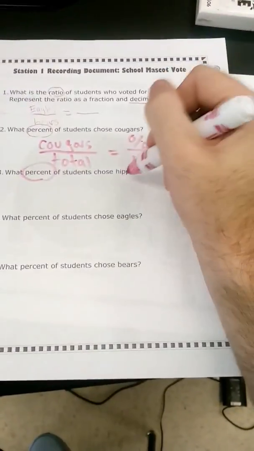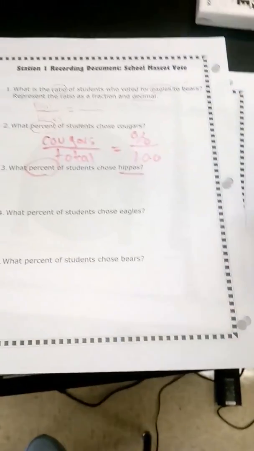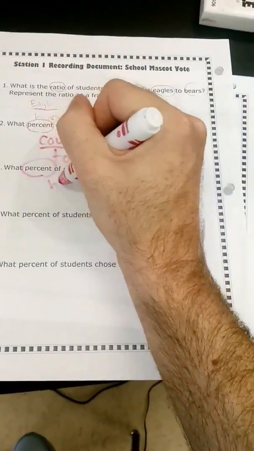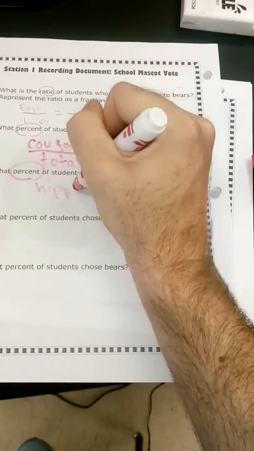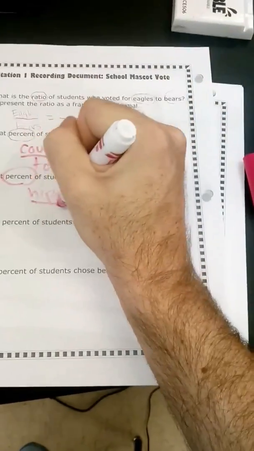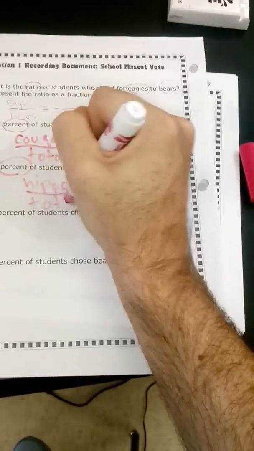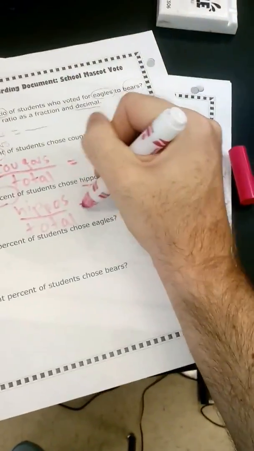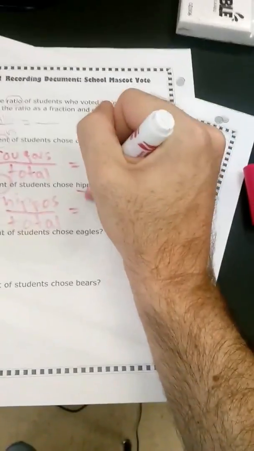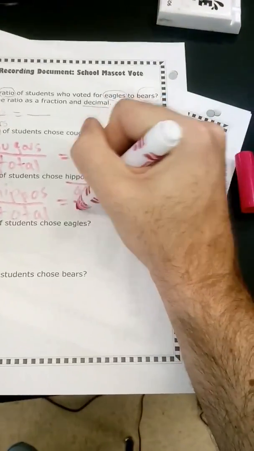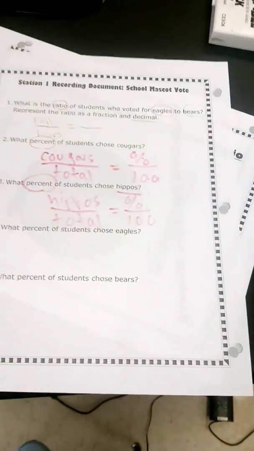Next one says what percent of students chose hippos. So you're going to do hippos over the total equals percent over 100.